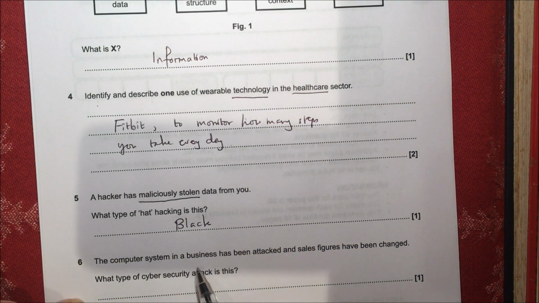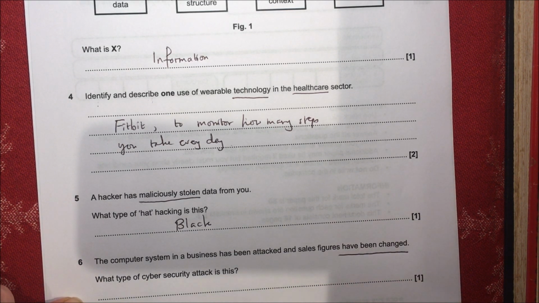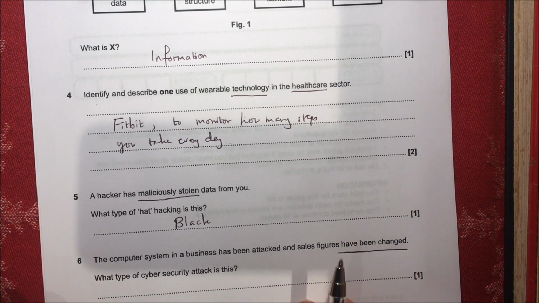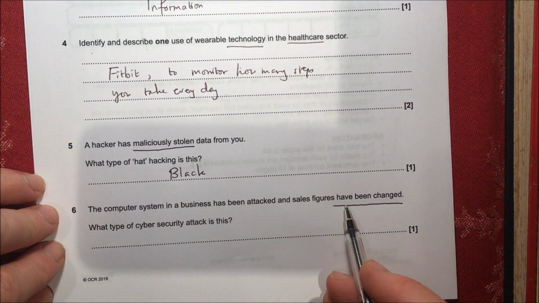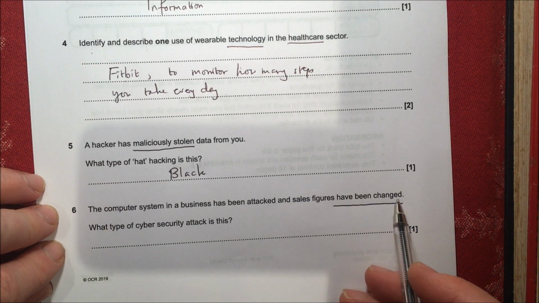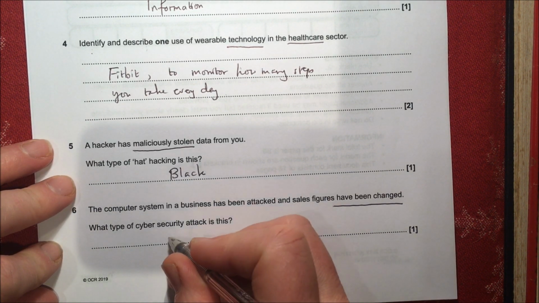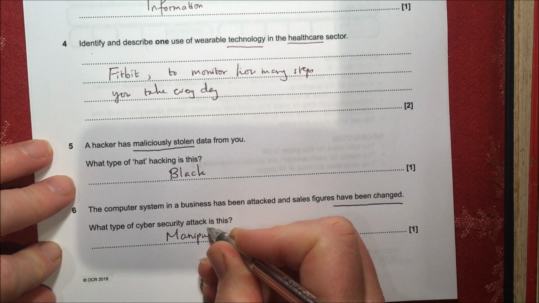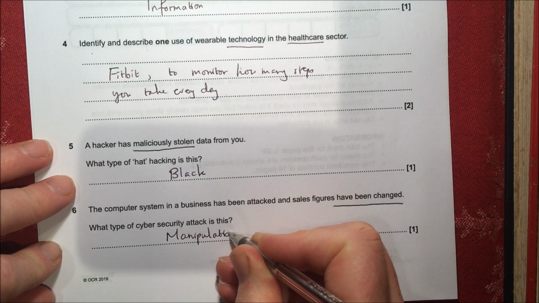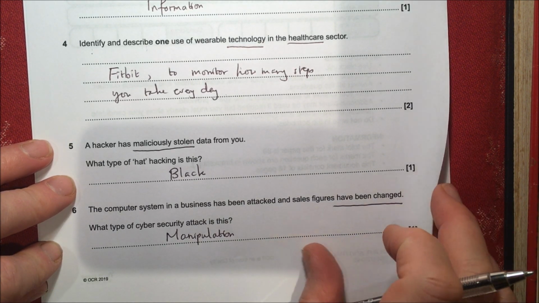The computer system in a business has been attacked and sales figures have been changed. Changed. What type of cybersecurity attack is this? Well, we're talking about a situation where sales figures have been changed. The word we use for changing things is manipulation. Data manipulation is the result of a cyber attack where it changes the data that you have on your system.